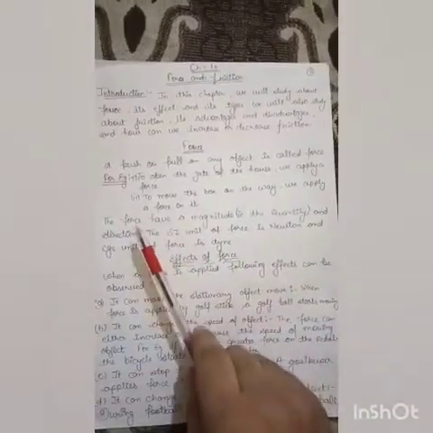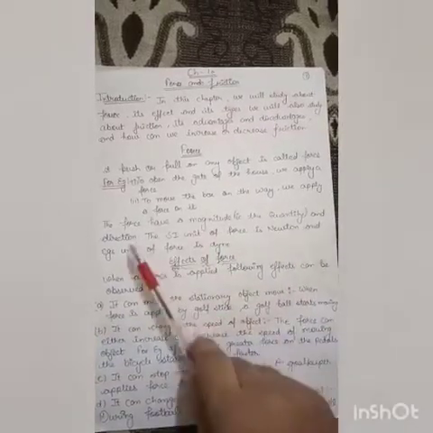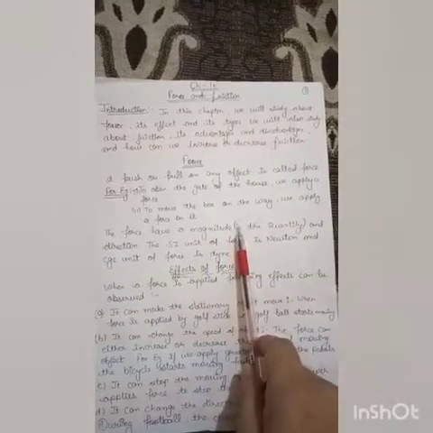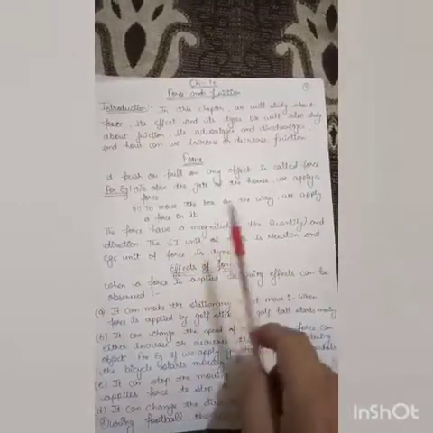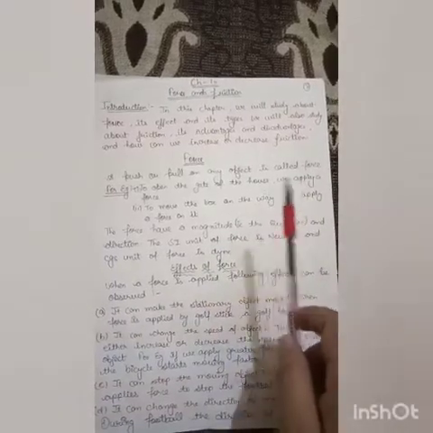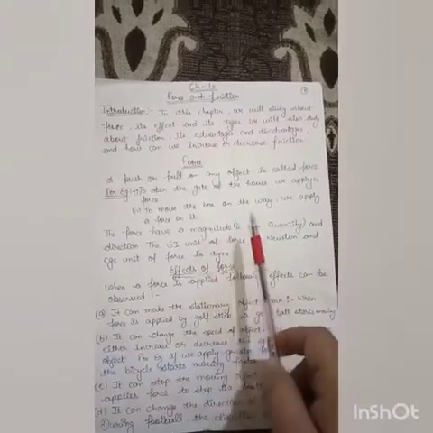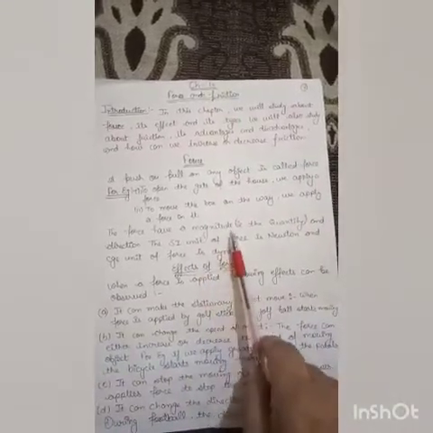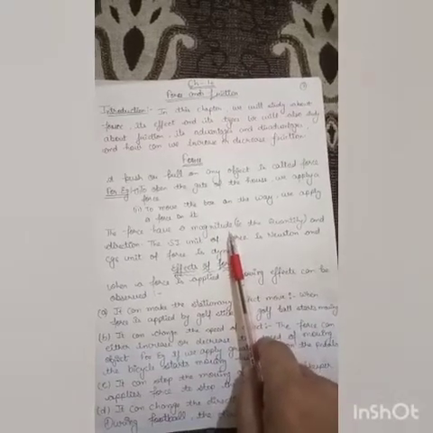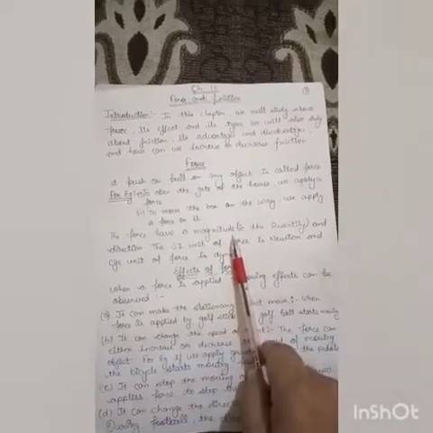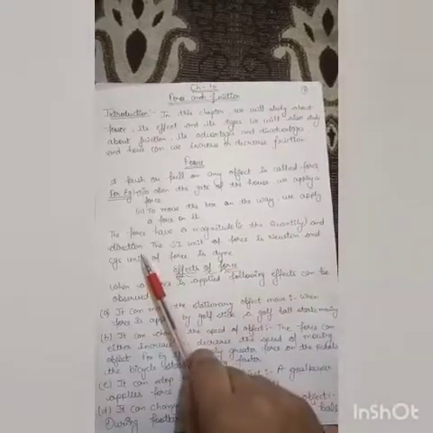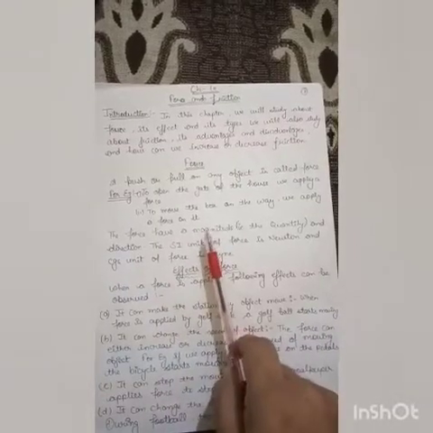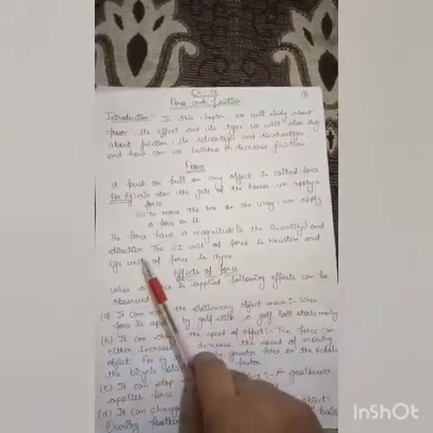Next, force has a magnitude and a direction associated with it. What does it mean? Whenever you find a force, take an example like 4 Newton towards east. This is an example of force. Whenever you find any force written anywhere, there is always a magnitude, which is a number like 1, 2, 3, 4, 5, 6 etc., and you always find a direction like east, west, north, south. So force is always written with the help of magnitude and direction.